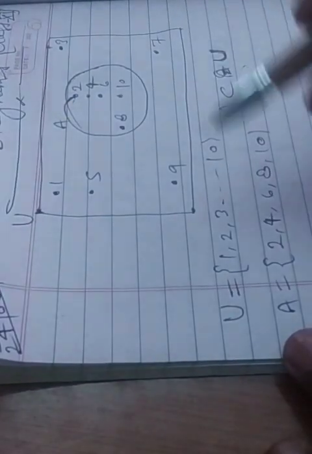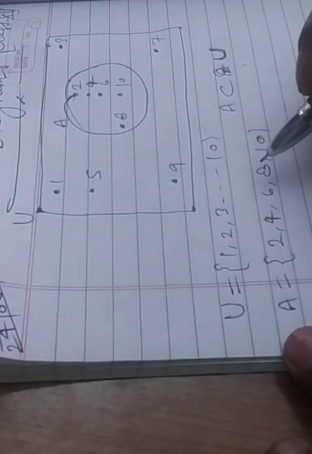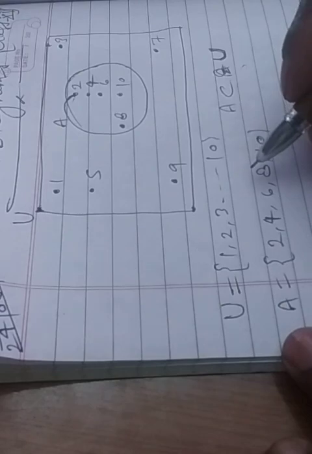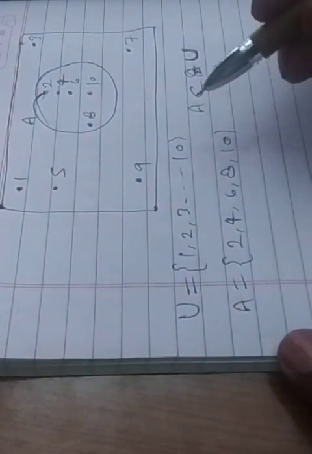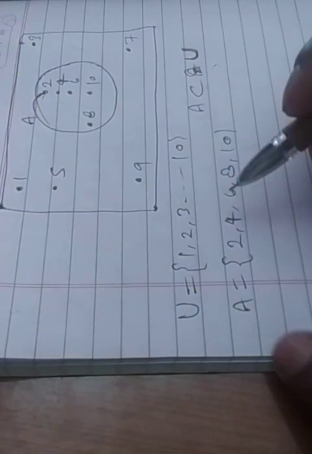And we must know Venn diagrams are the diagrams which make clear the relationship between two or more than two sets with one another.